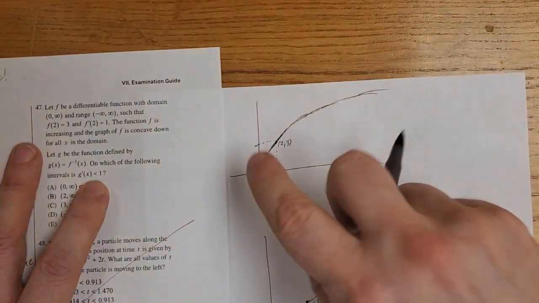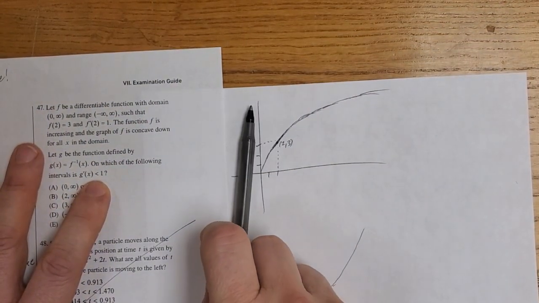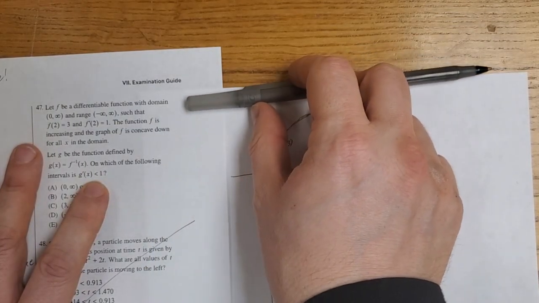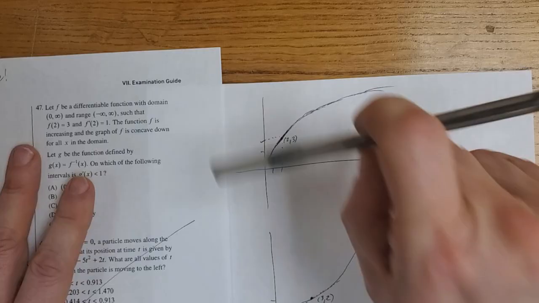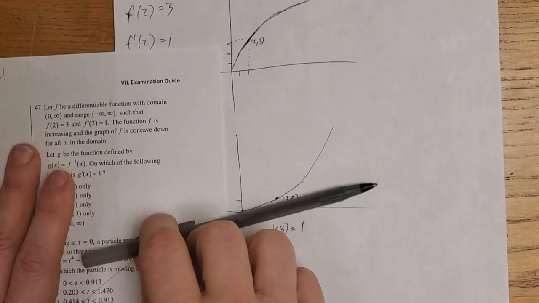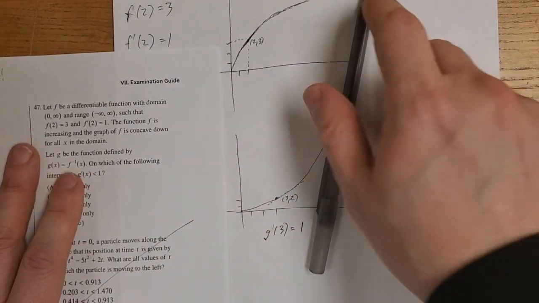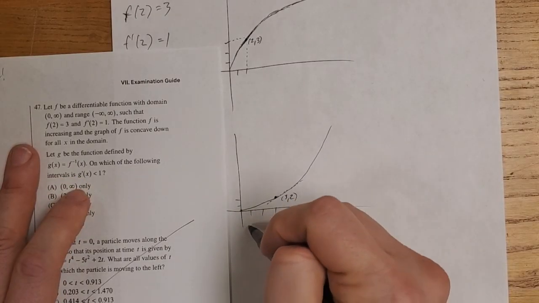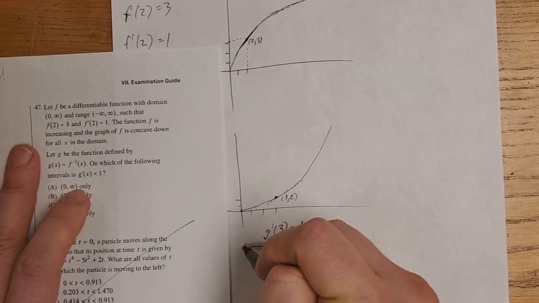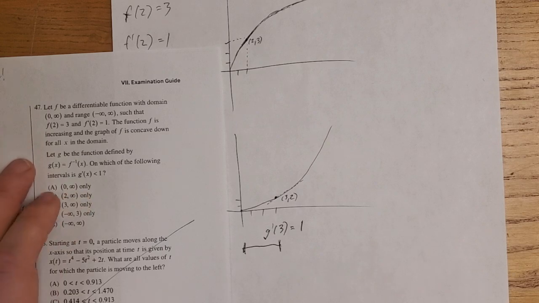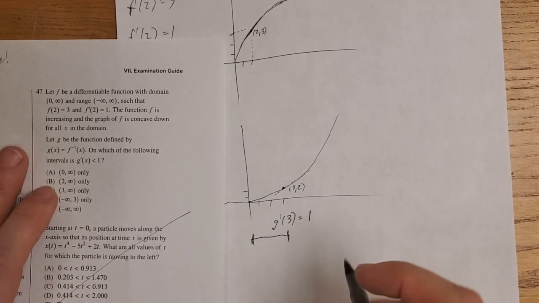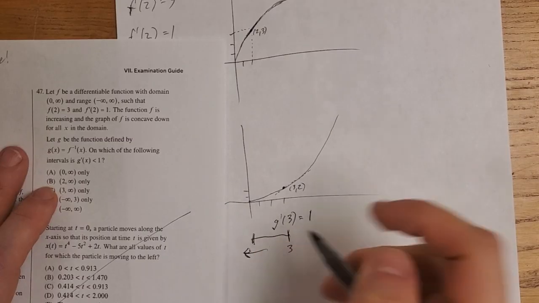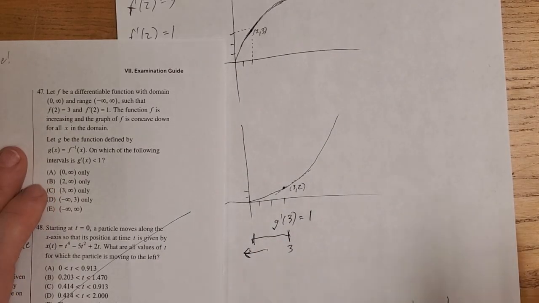On the original graph, it was decreasing as we went this way, but because we flipped it over, now it's increasing as we go this way. So it's less than 1 in this interval, ending at 3 and going that way.